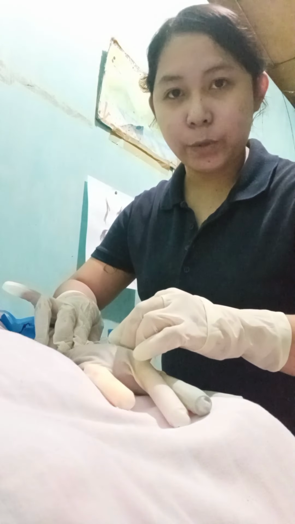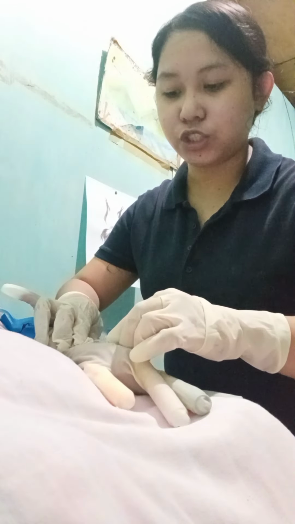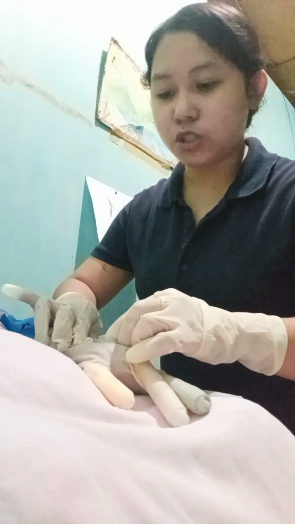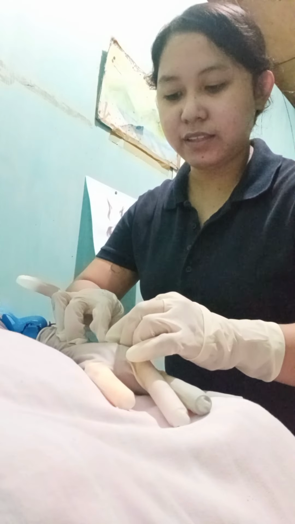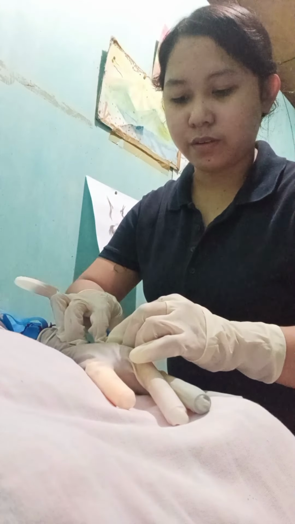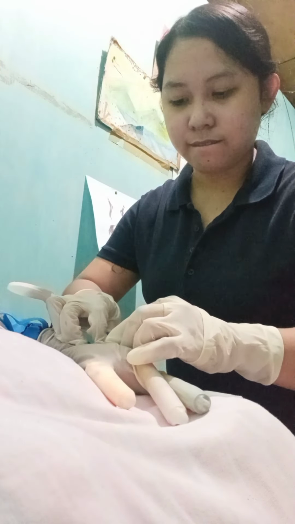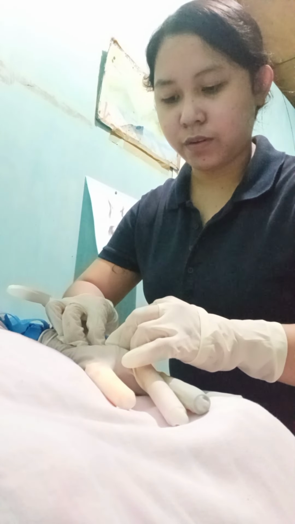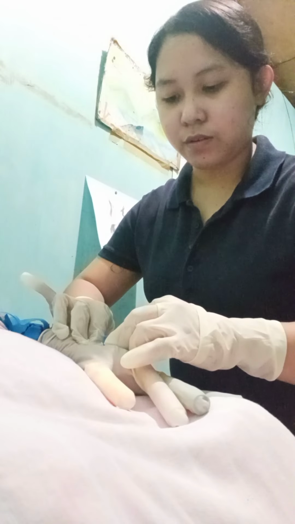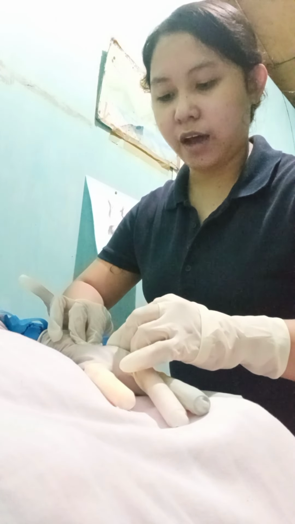And now, push the needle 1 to 4 inches until the blood is noted. Then, slide the catheter, cannula, before pulling out the needle.